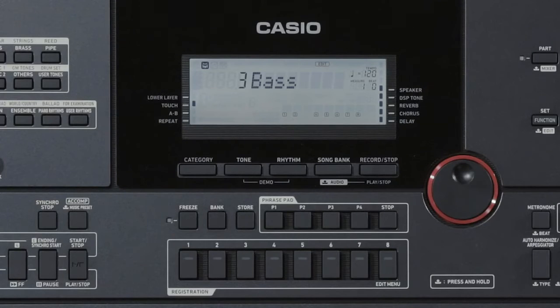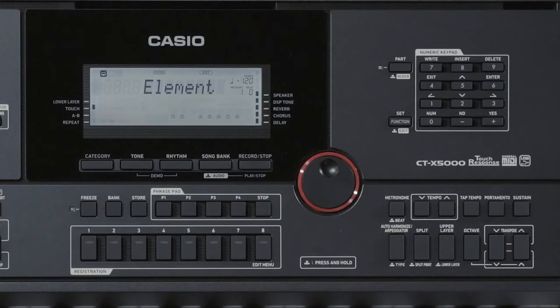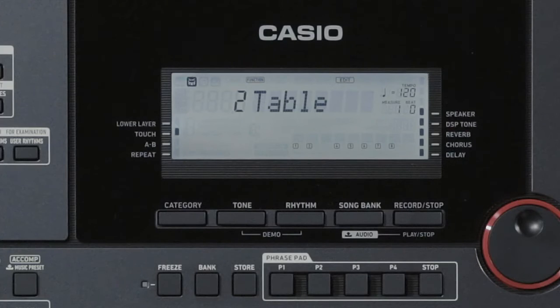Next, change the part playback settings as necessary. Press 8 in the registration area. Use the arrow buttons to display Part, and then press Enter. Table is used to specify the chord conversion table.